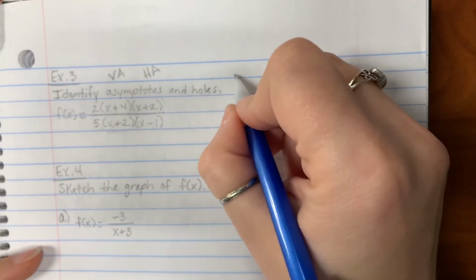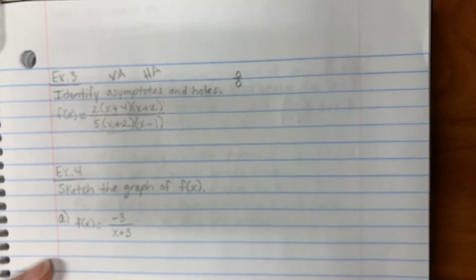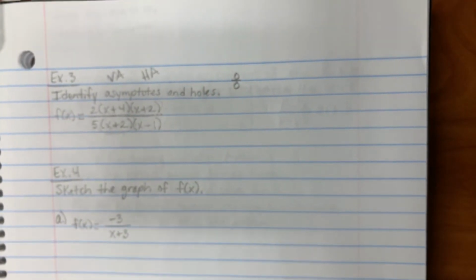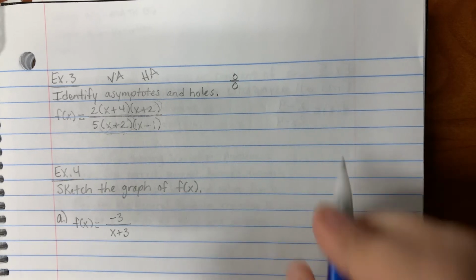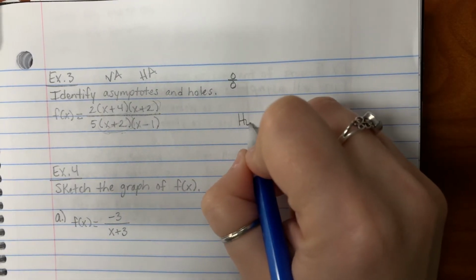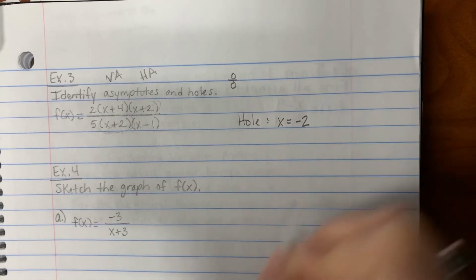If you end up with 0 over 0, that is called an indeterminate form, and that's where your holes happen. So I can go ahead and write down that I'm going to have a hole in my graph at x equals -2.